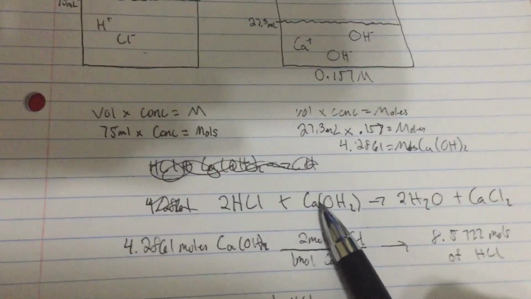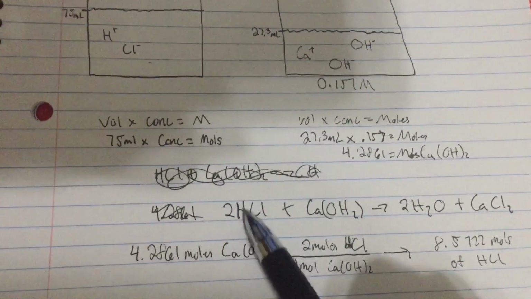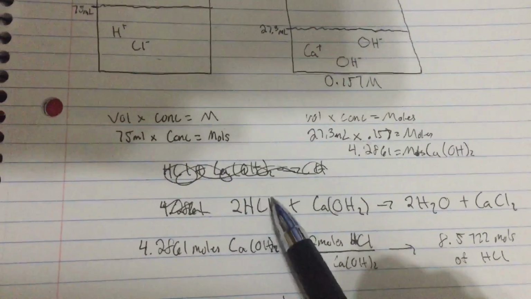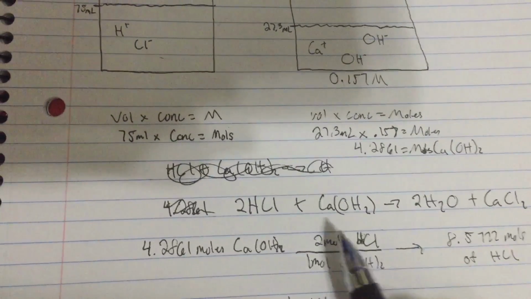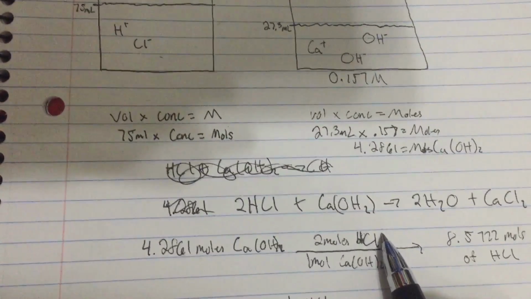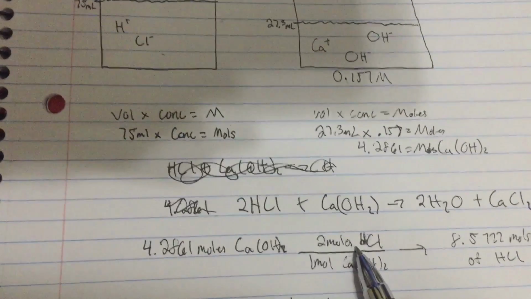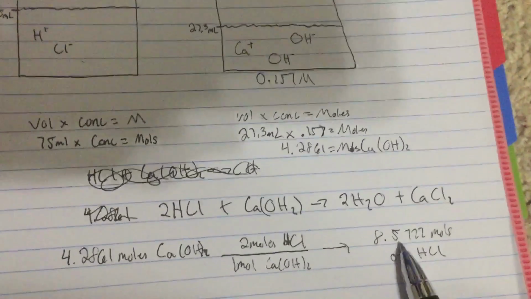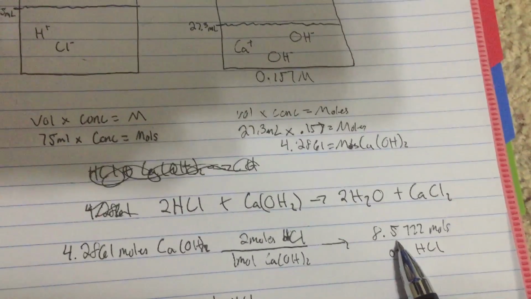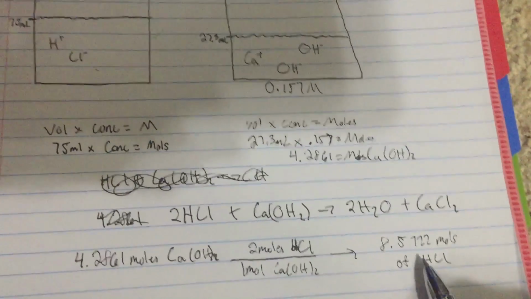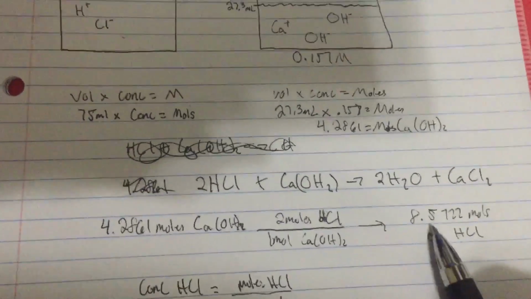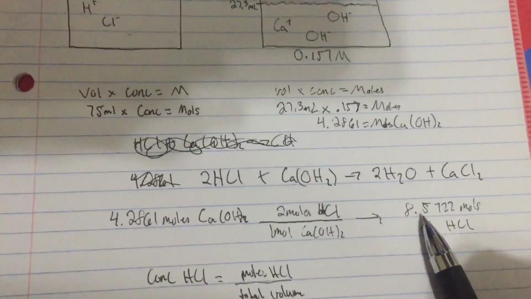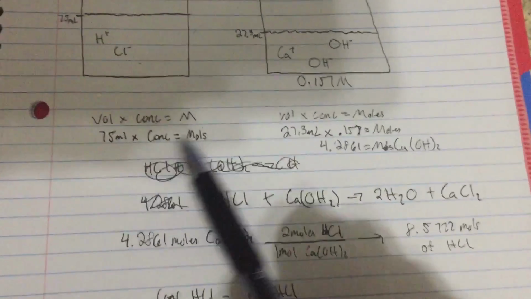Because there is a 2 out in front of hydrochloric acid, that means that for every 1 mole of calcium hydroxide that reacts, 2 moles of hydrochloric acid will react with it. And so you get that there are 8.5722 moles of hydrochloric acid that react in the equation. Then we have what we need to set up this equation.